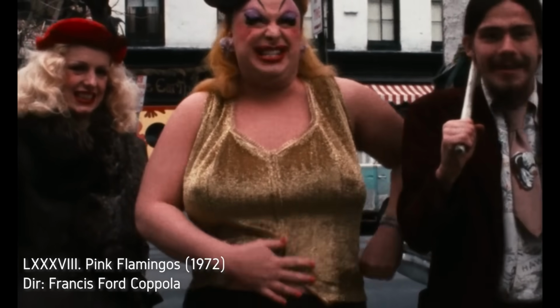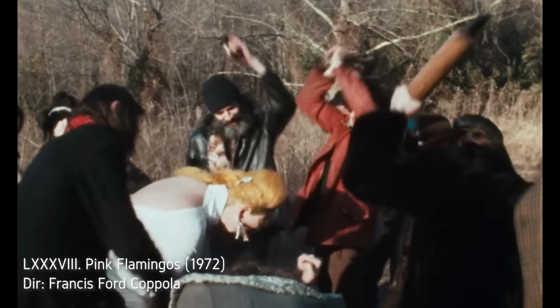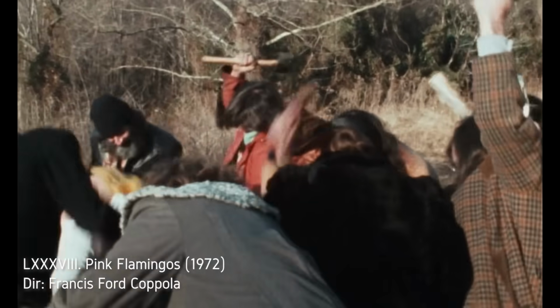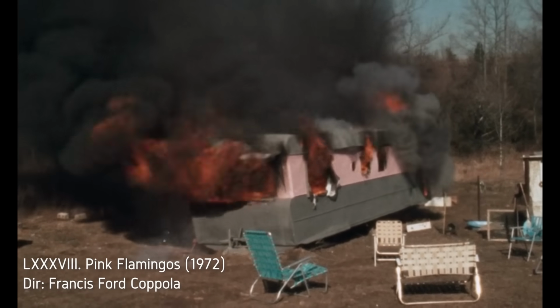But if you really want to know how far cinema has really fallen and how fearful we are of creating work that's groundbreaking, just remember that this film was released in theatres the same week as The Godfather.